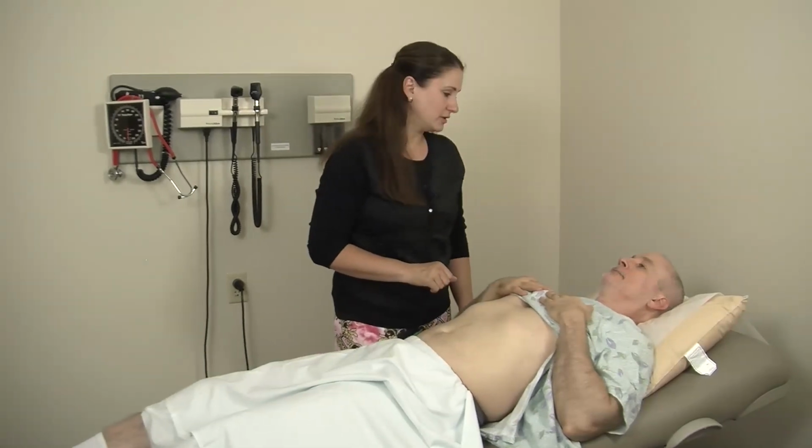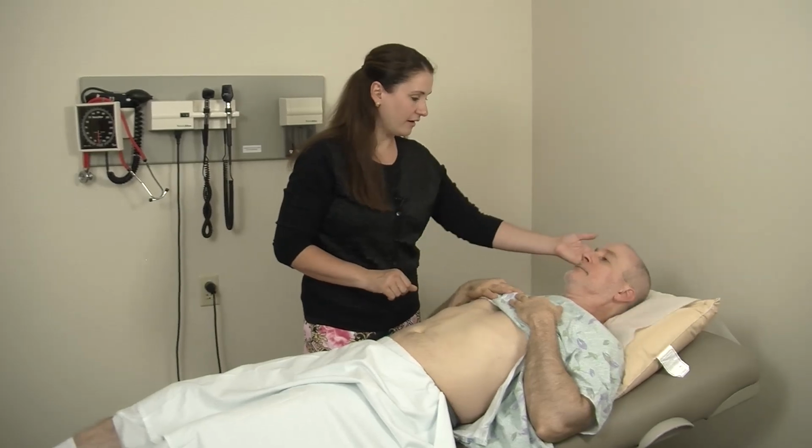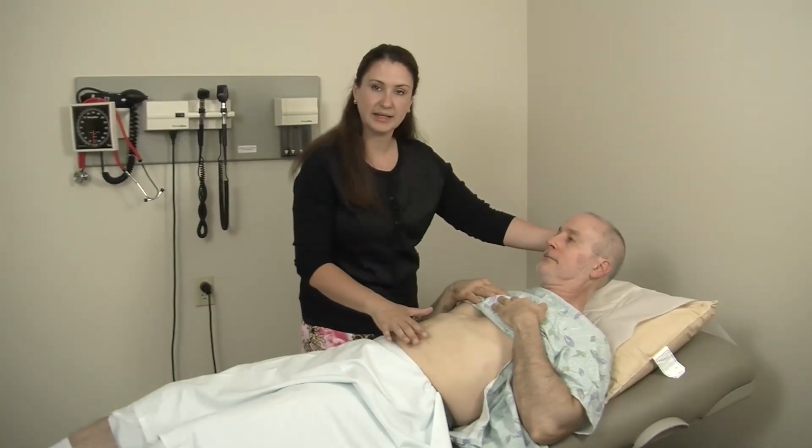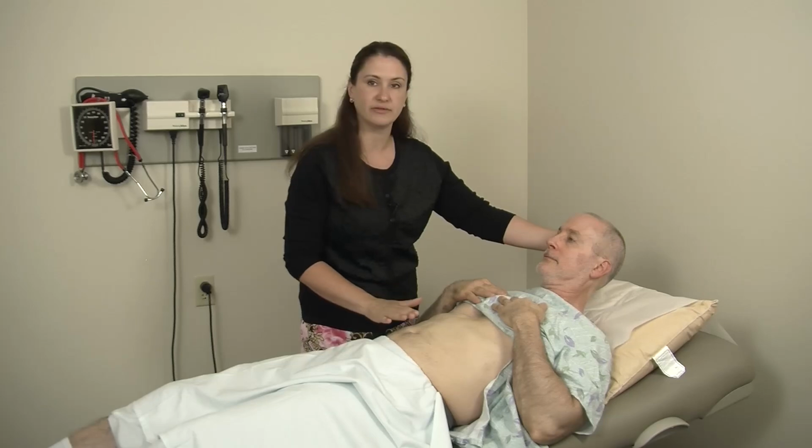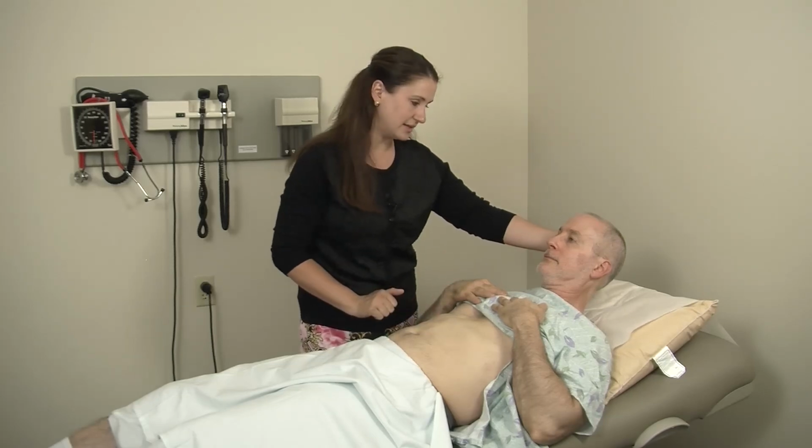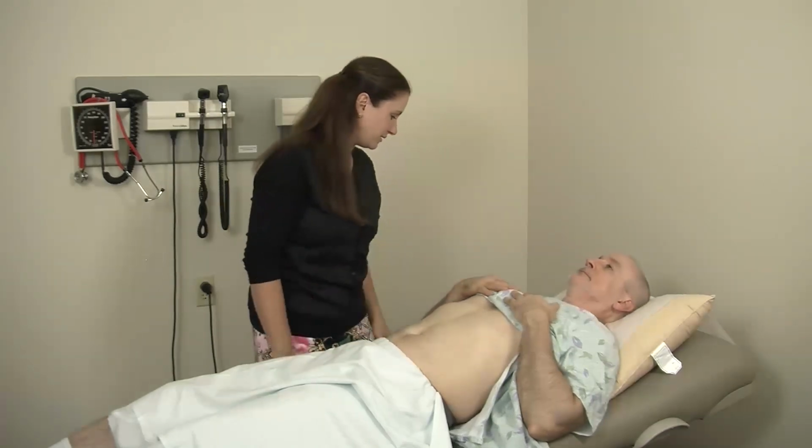Last part of inspection is to have the patient lift their head off the bed, looking at the midline and the umbilicus area, looking for any hernias or masses in that area. You can put your head back down.